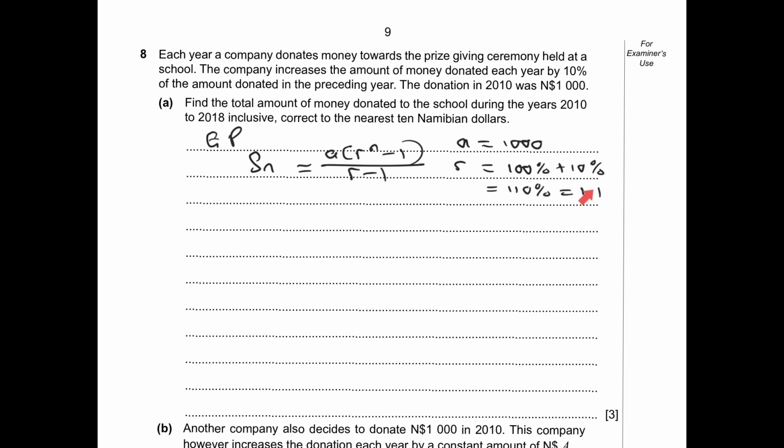All right, the other way would be to find T2, since we already have T1, and then of course to get the common ratio we would say T2 divided by T1. We'll still come back to that. And then our n, what would be our n? We are starting from 2010 all the way to 2018.